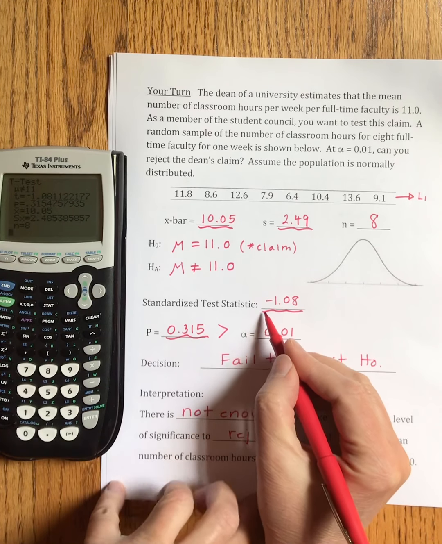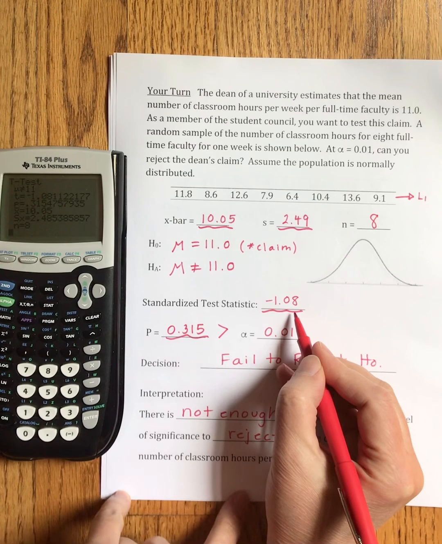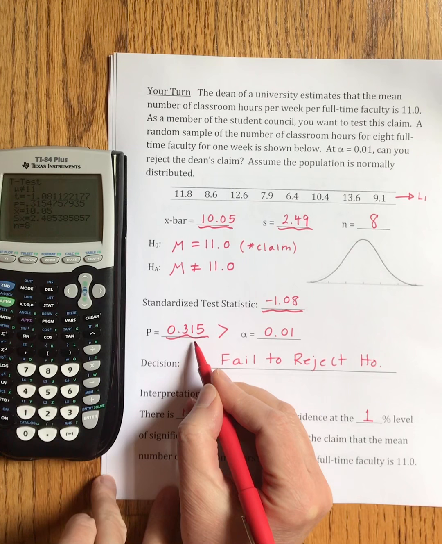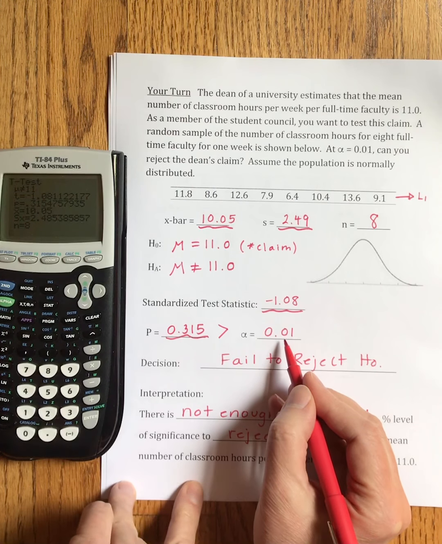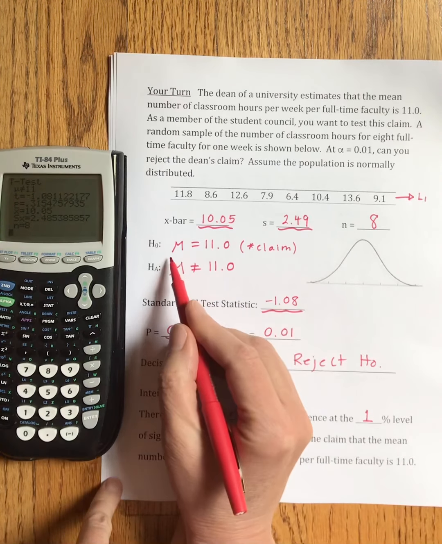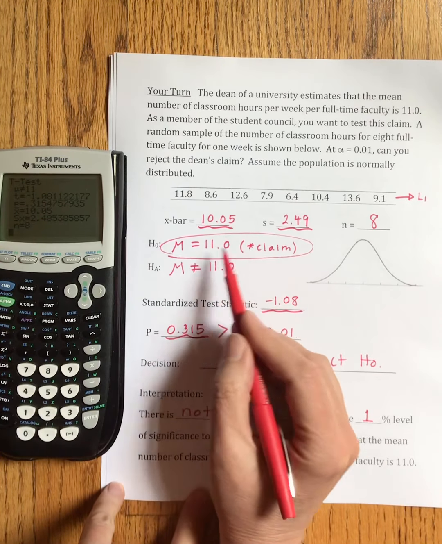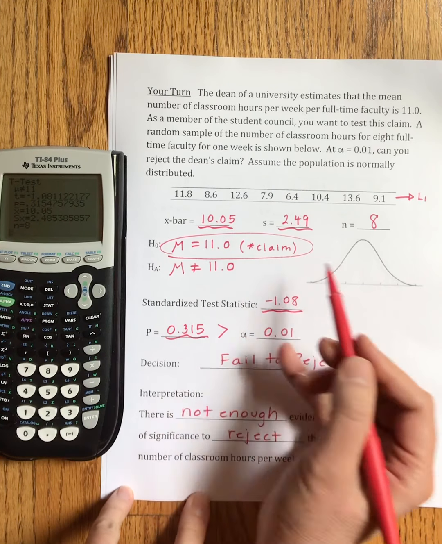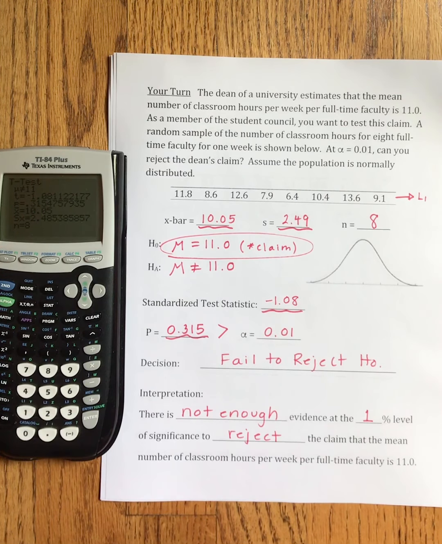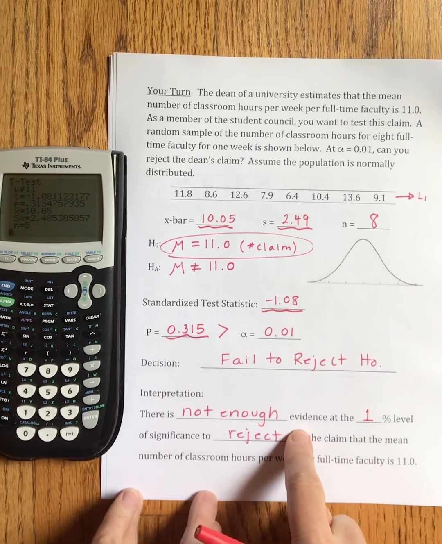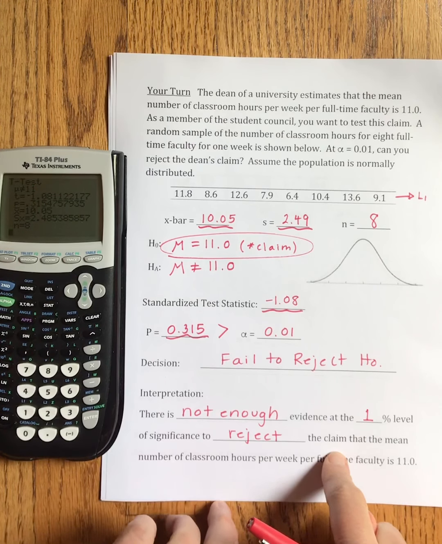If we're asked for the standardized test statistic, that would be the negative 1.08. The p in this case rounds to 0.315. That's greater than alpha, so our decision should be fail to reject H0. If we fail to reject H0, we're going to stick with this statement, which means we're not rejecting the claim. Because H0 is the claim, if we fail to reject H0, we fail to reject the claim. So there is not enough, or not sufficient, evidence at that level to reject the claim.